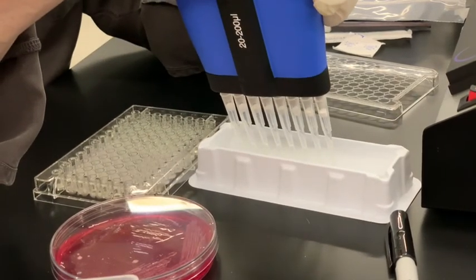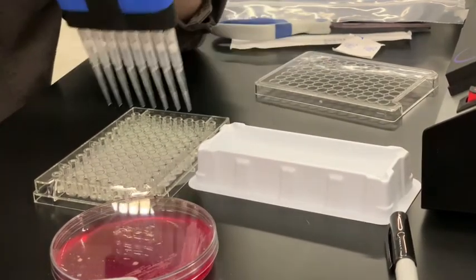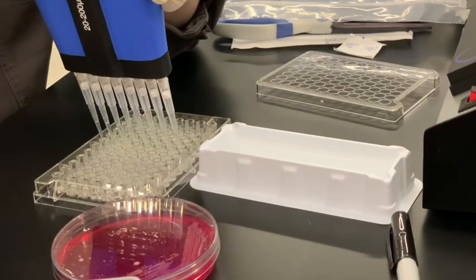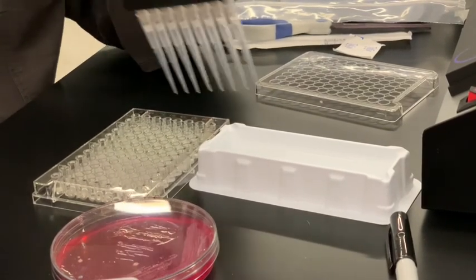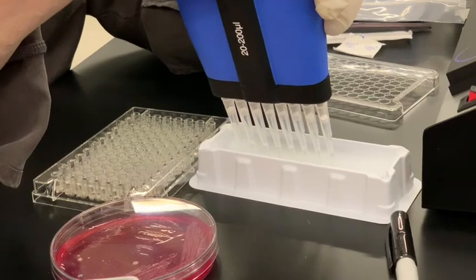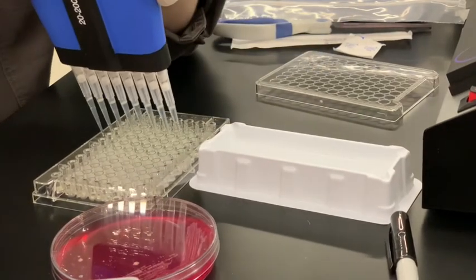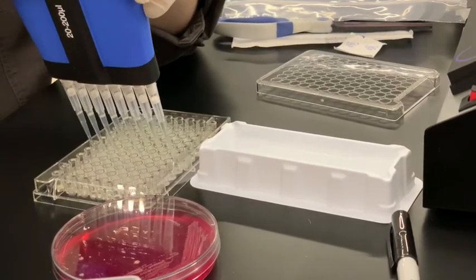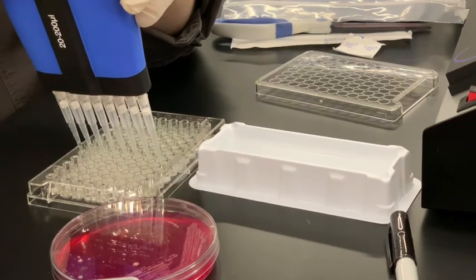Beth, do they make a 12-channel pipetter? Mm-hmm. That would be better. They're more expensive and harder to use too. Oh, yeah. That's true. Harder to use.